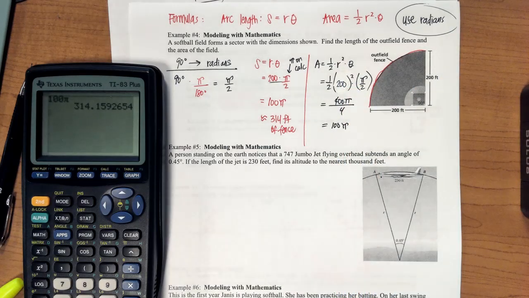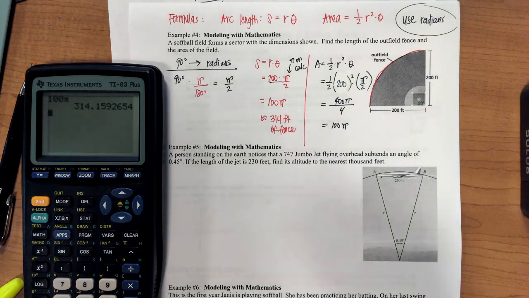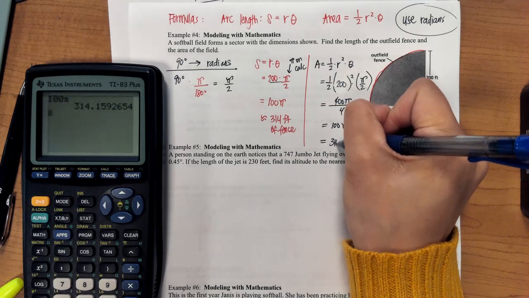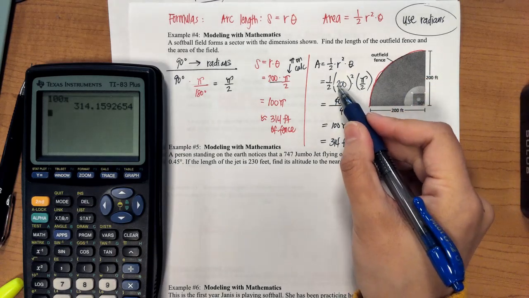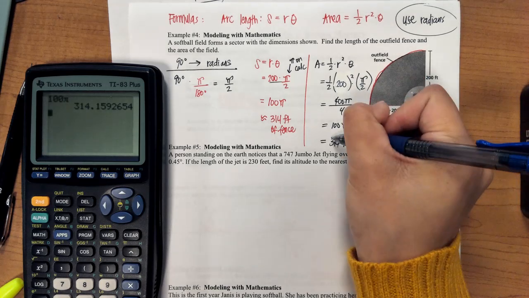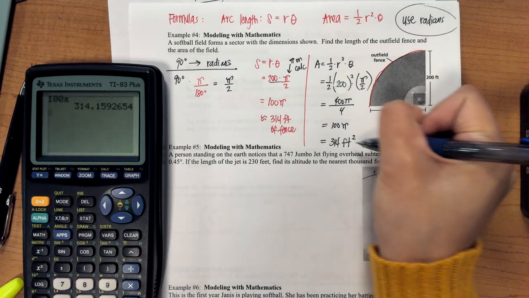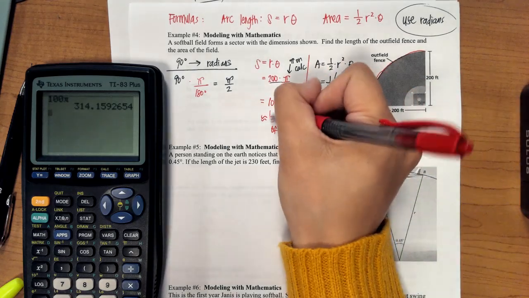So in this case, it happens to be that my area and my arc length are the same, but the answer is not the same. This is going to be 314, but it's not feet anymore. Look what we did here. This was 200 feet times 200 feet, so it's 200 feet squared for your area. Okay, be careful with your units there.